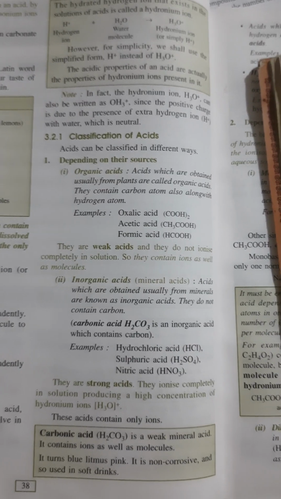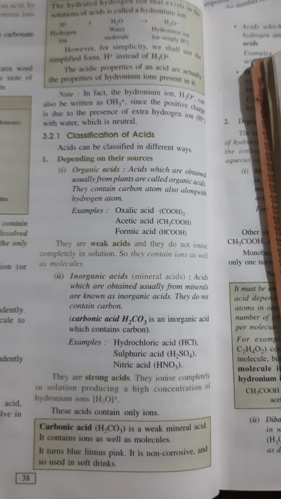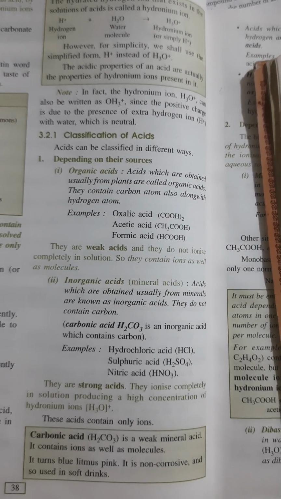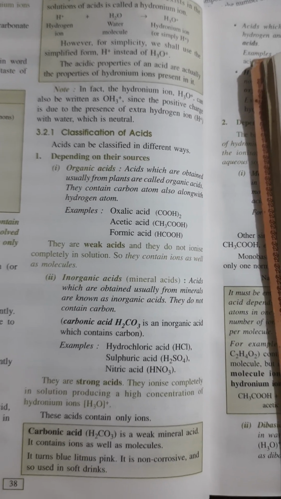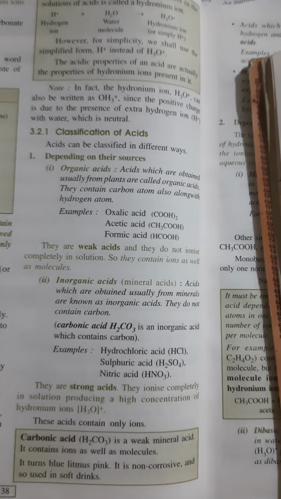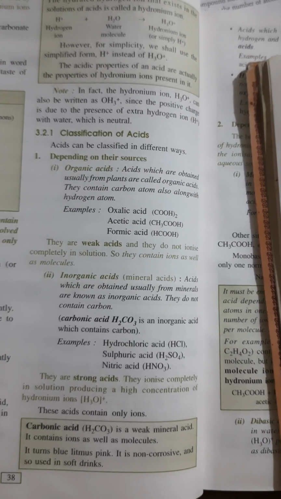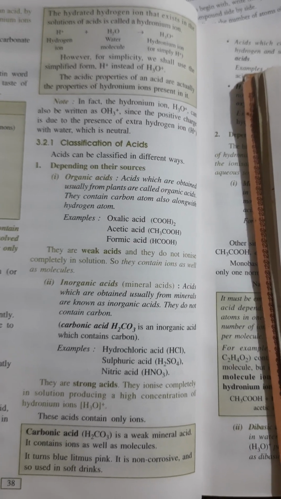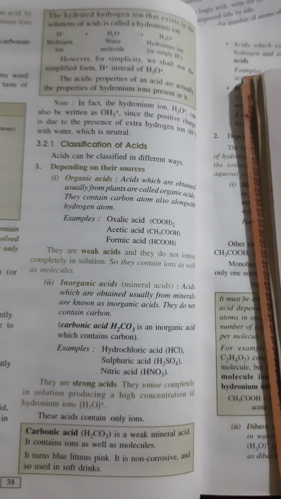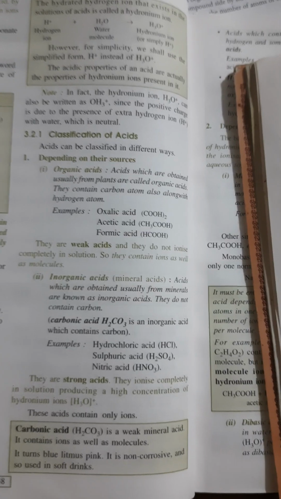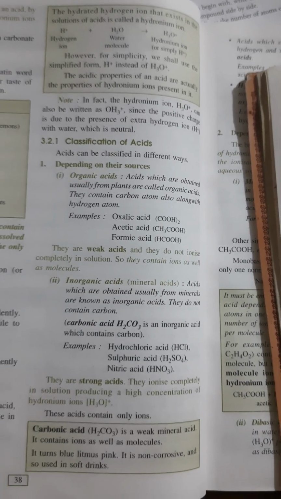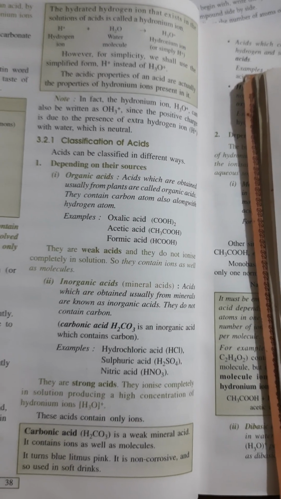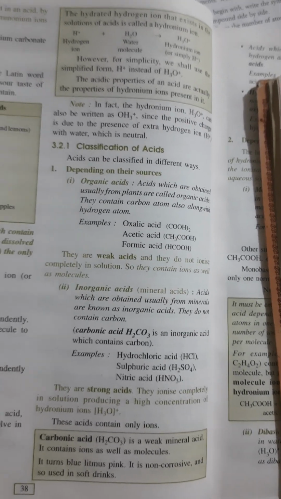See, first of all, you all know organic acids means those which are obtained from plants, animals, and tissues. Like acetic acid, which is found in vinegar. Formic acid, which is found in the sting of an ant. Malic acid, which is found in an apple, and citric acid, which is found in lemon. Like that. Now, these organic acids are generally weak acids. Weak acid means what? They don't give that much H plus ion in solution.